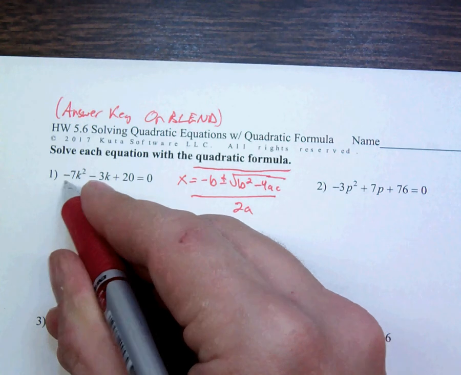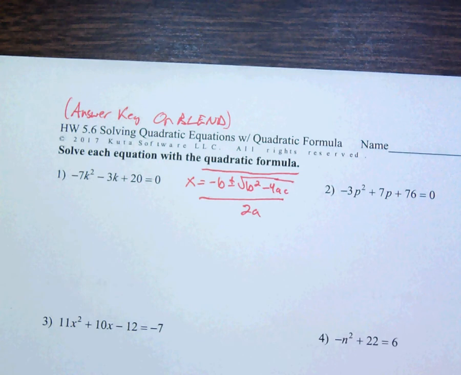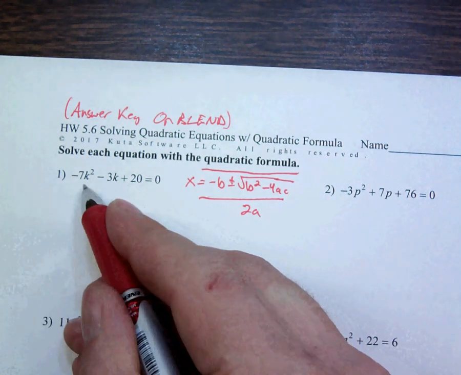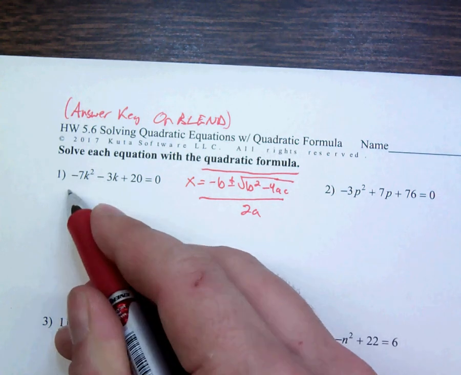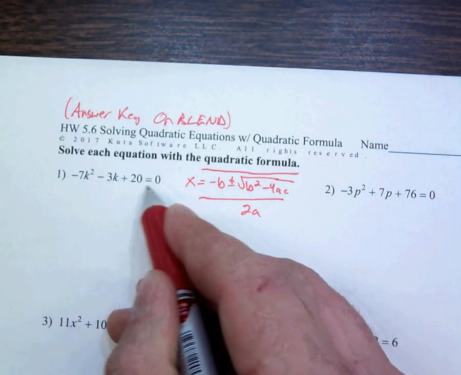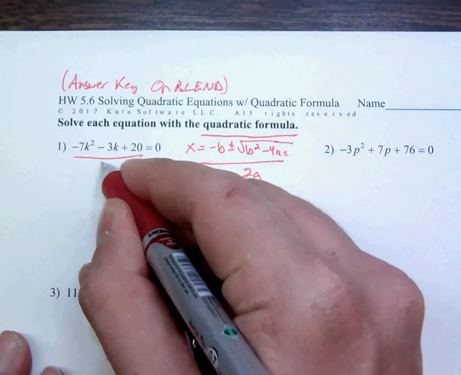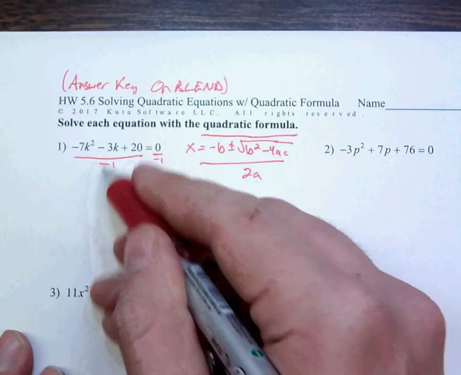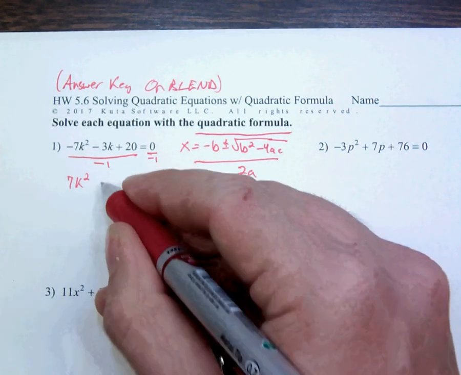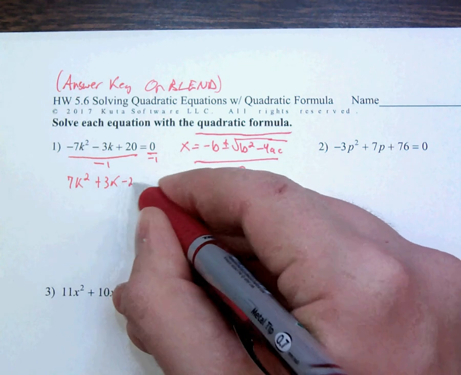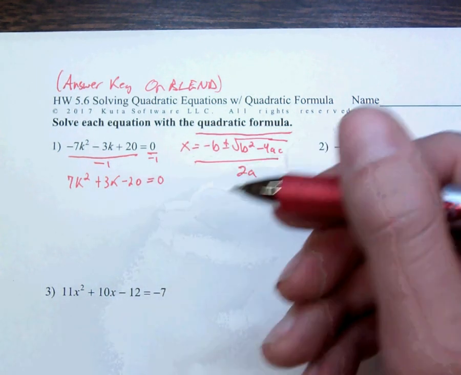I do not like it when the a value is negative. It makes simplification a little bit harder, and you're more likely to mess it up. So if I ever see the a value is negative, if it isn't an equation, I will factor out the negative. If there is an equation, I will divide by -1 on both sides, and I'm going to start by doing that. What this does is it flips all the signs. So now it'll be positive 7k squared plus 3k minus 20 equals 0, since 0 divided by -1 is always 0.